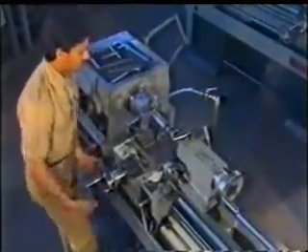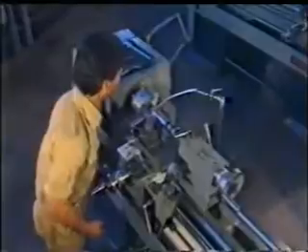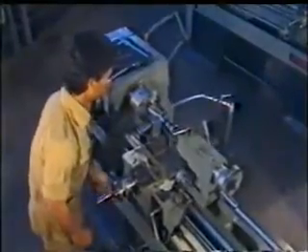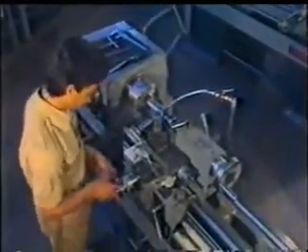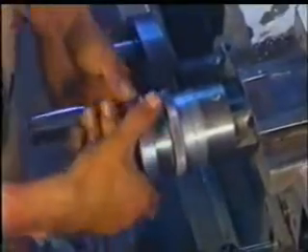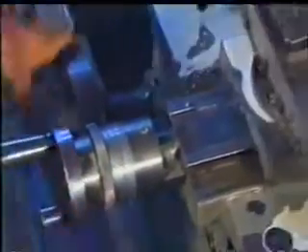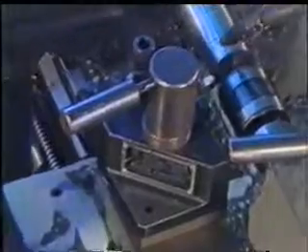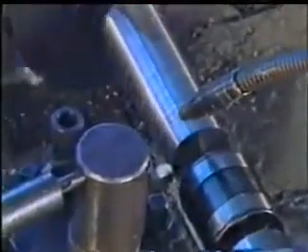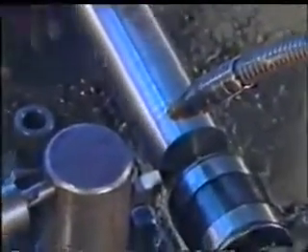After turning the required length, the carriage is withdrawn to its original position and successive depth of cut is taken. The job is then turned to the required length. The process is repeated till the correct diameter is achieved.